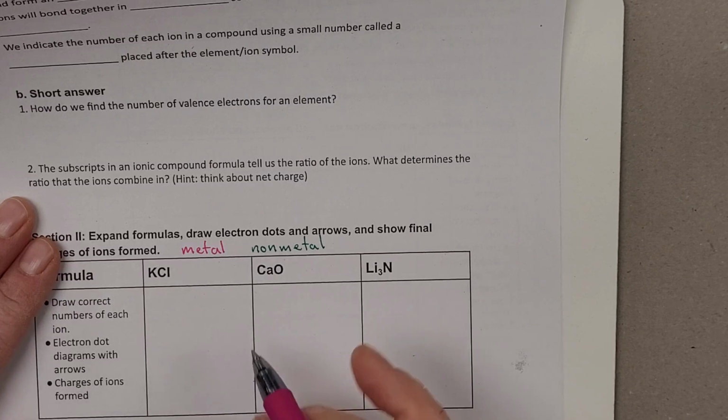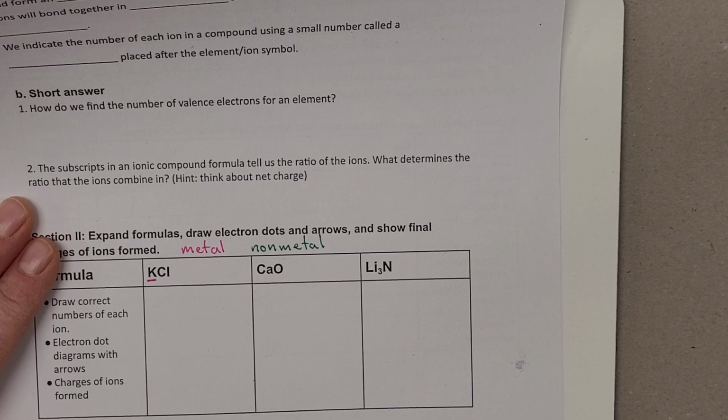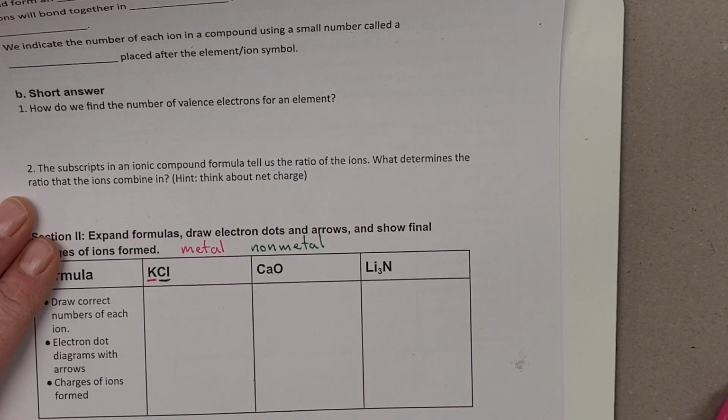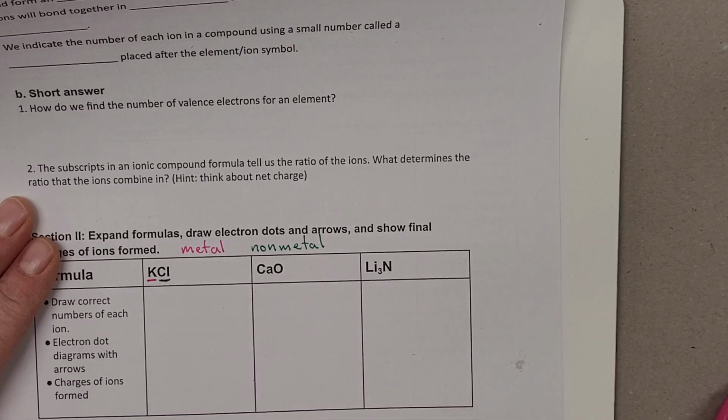So let's go through here and underline the elements. Here I have K, which is the element potassium, and Cl with a straight line after it. That is chlorine. So that is not 3 elements, it's only 2. And you really need to get familiar with the symbol for chlorine because it's a very common element.